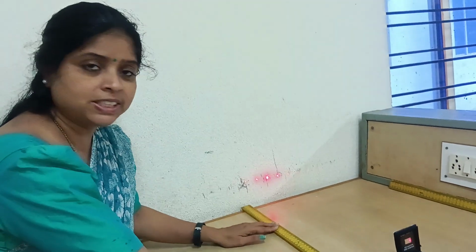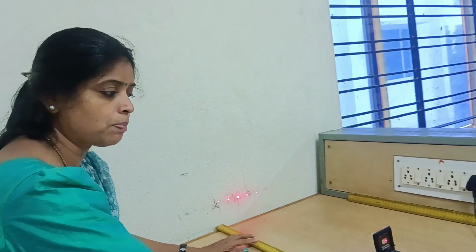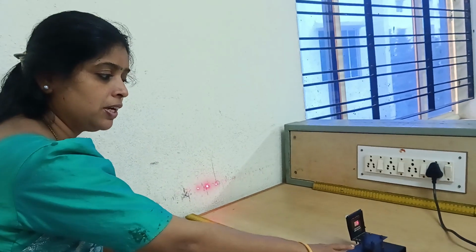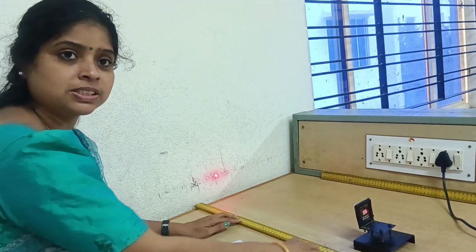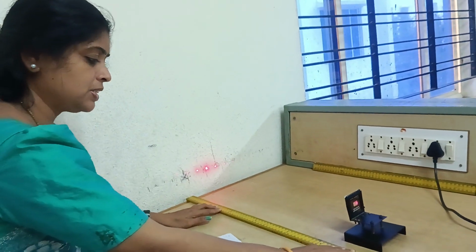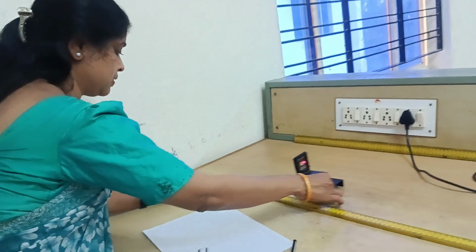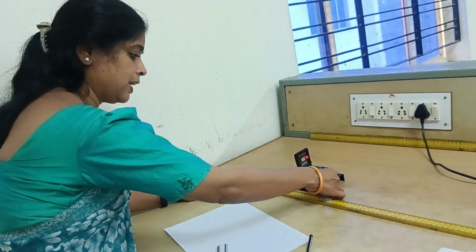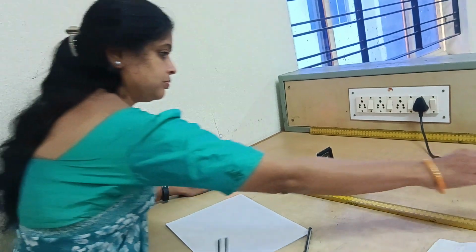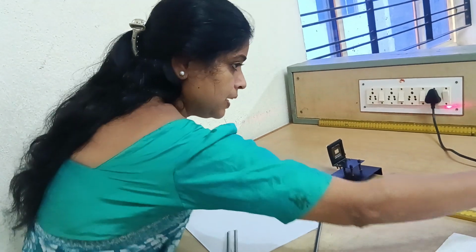So what is capital D? Capital D means the distance between the grating and the screen. Here keep the distance at 50 centimeters. Initially, we are taking 50 centimeters and focusing the screen.